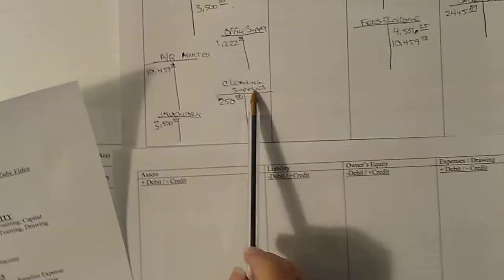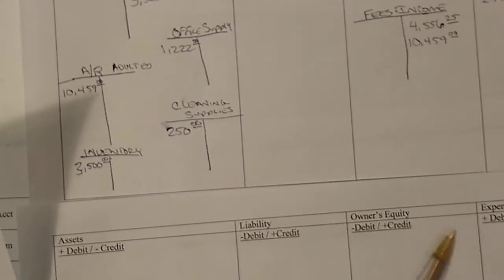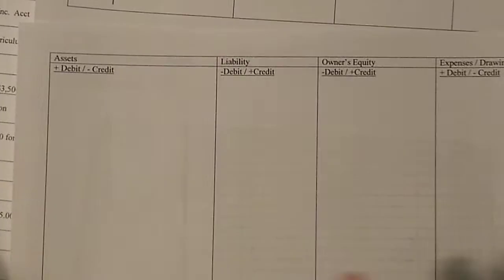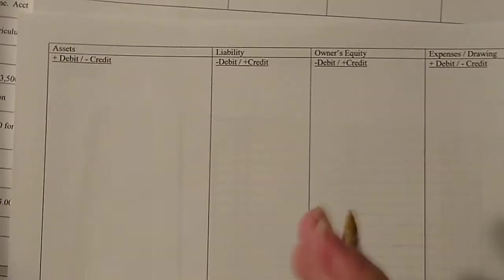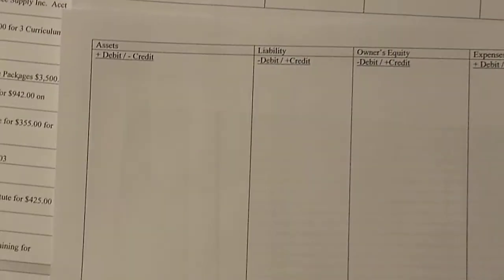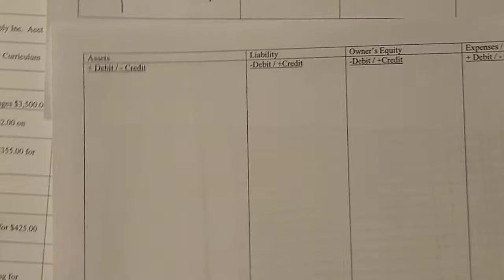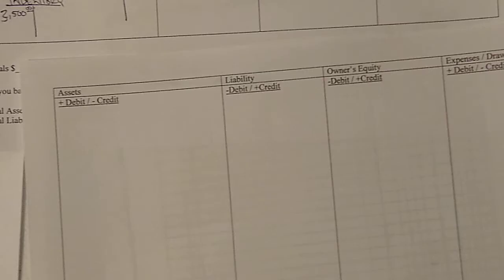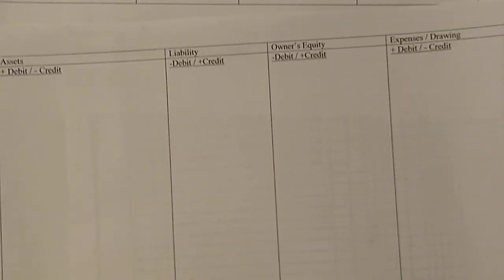A computer is not considered supplies, by the way. Think of supplies as things that are perishable, or things that get consumed, such as paper, cleaning supplies, office supplies, staples, things that get used. Equipment is more like a computer, adding machine, things that will last from accounting period to accounting period. And we're going to talk more about depreciation later on, probably in the next lecture, but not this one. But we will talk about depreciation.